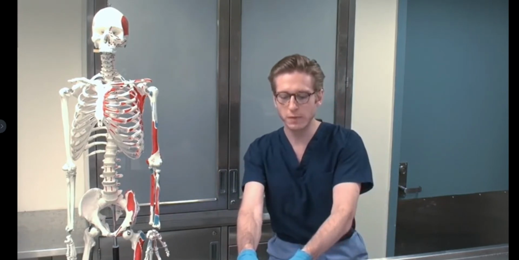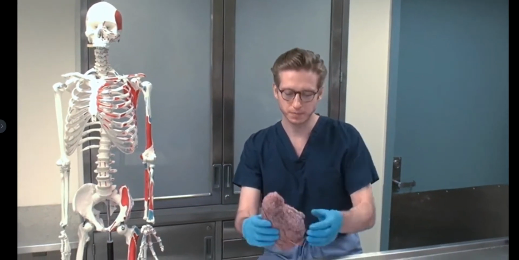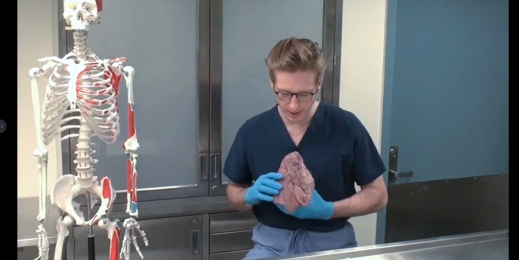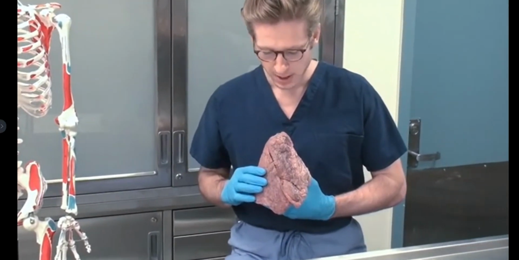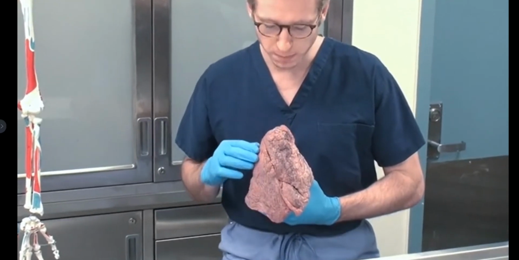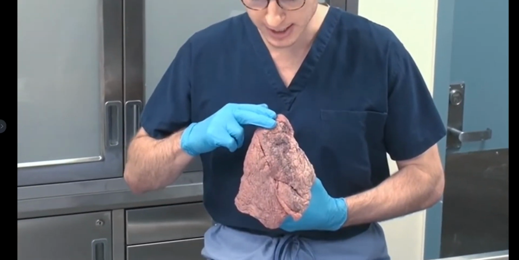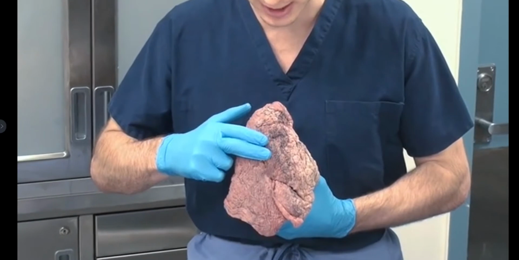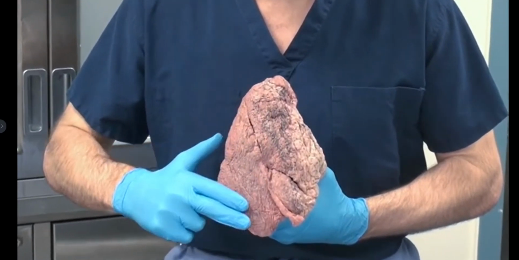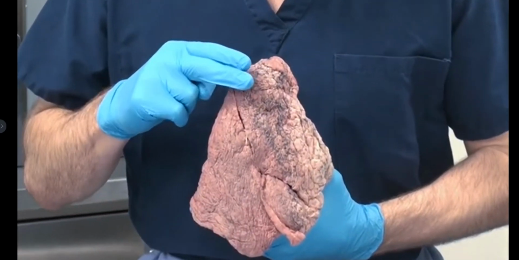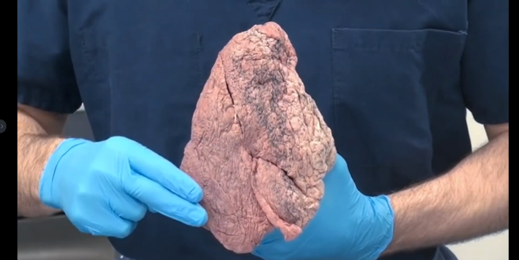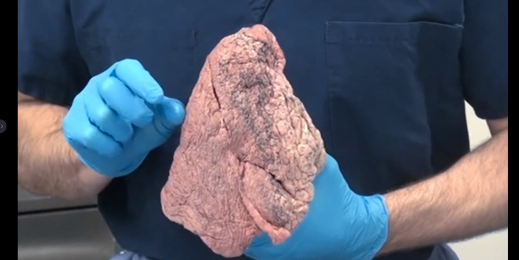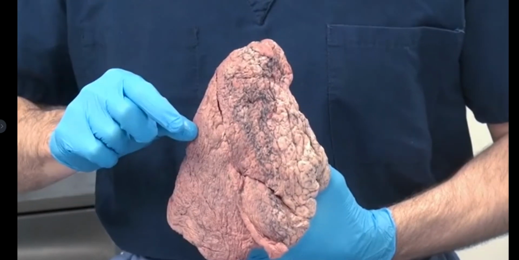We have removed the lungs from the body donor. We see here the right lung. Both lungs are encased in a pleura. The pleura is a membrane that has two parts. The inner membrane is the visceral pleura, and that sits directly on top of the lung tissue. The outer membrane is the parietal pleura, and that attaches to the inner surface of the thoracic cavity. Between the visceral and parietal pleura is the pleural cavity.